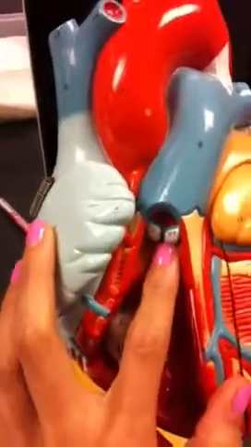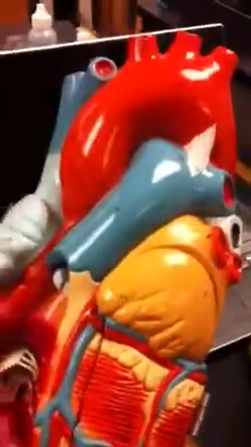So you have your pulmonary semilunar valve that goes into the pulmonary trunk. And then you have your aortic semilunar valve right in there, and it goes up into the aorta. So yeah, this is your aorta here.